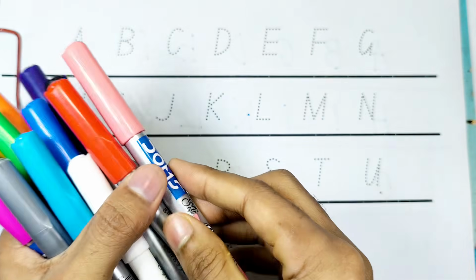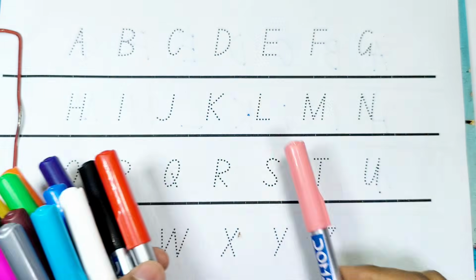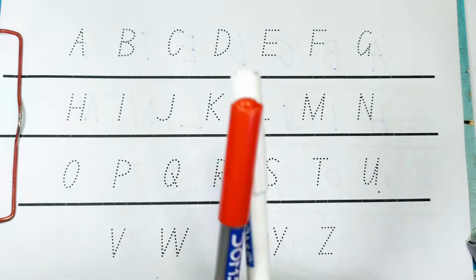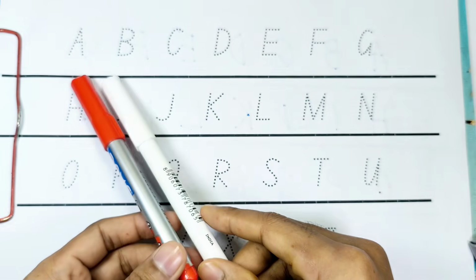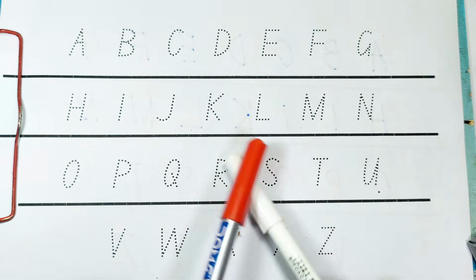Wow, today we're writing capital letter alphabets A to Z. Stay with us. So kids, today we draw and write alphabets A to Z.